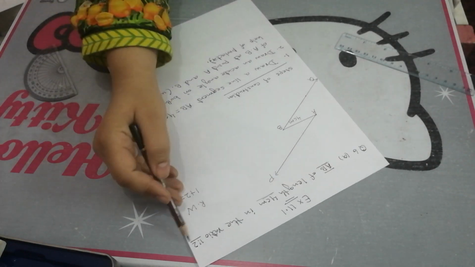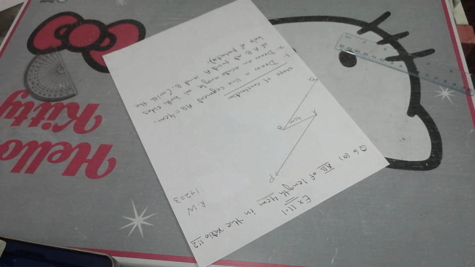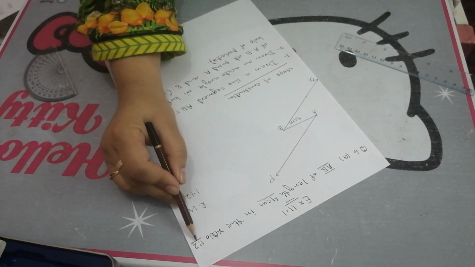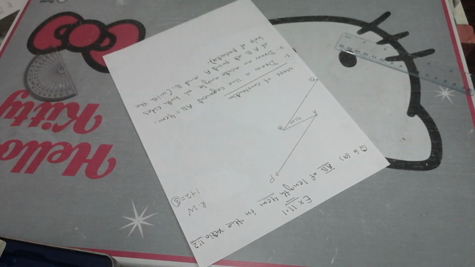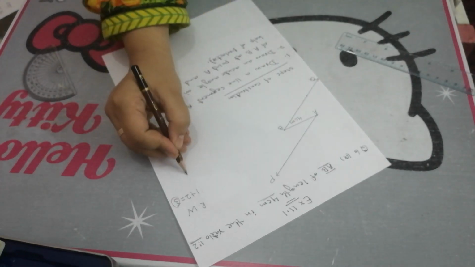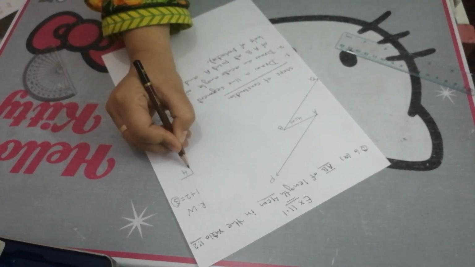So the ratio which is given, you have to add that ratio. Just like in question number 6 in B part, you have given ratio 2:3, so you add 2 plus 3 and you get 5. That sum of the ratio, you will divide the total length by that value. 4 is the total length.